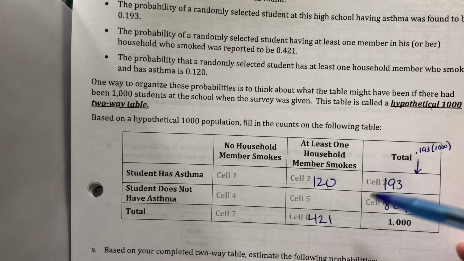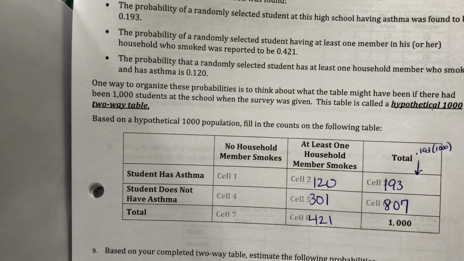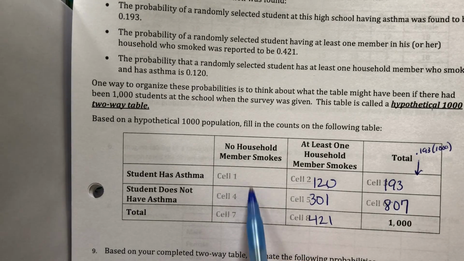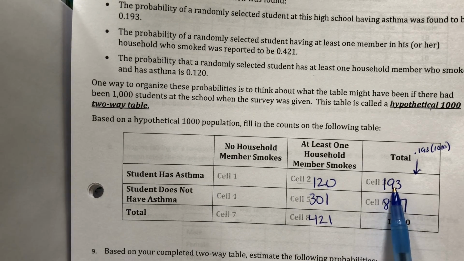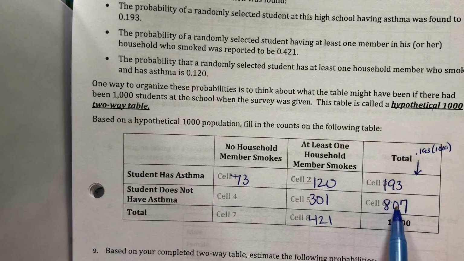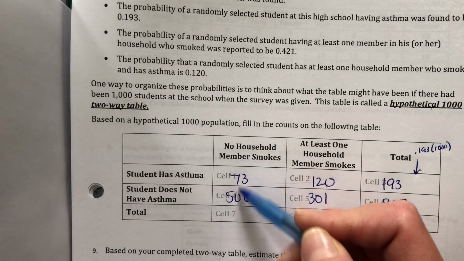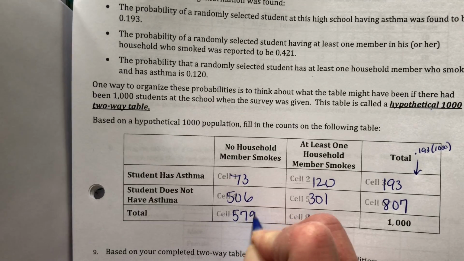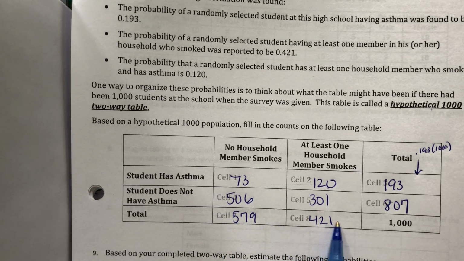The next one I could easily fill in would be 421 minus 120. That's 301. Now it looks like this entire column is empty. It might be difficult to do, but don't forget these columns add up horizontally as well as vertically. So if we have a total of 193 horizontally, subtract 120, we've got 73 here. 807 total minus 301 gives me 506 here. And then you could add these up to get 579 here. When you're done, this vertical column should total 1,000, and this horizontal column should total 1,000.